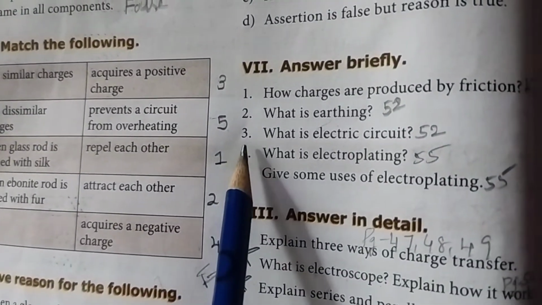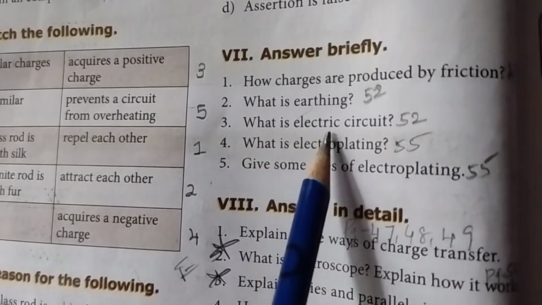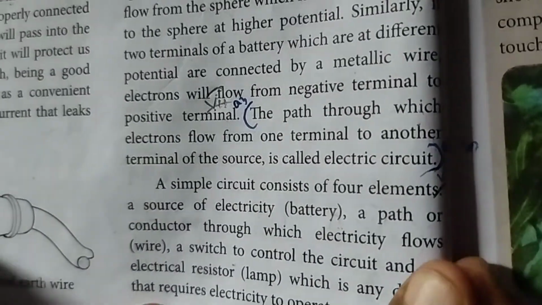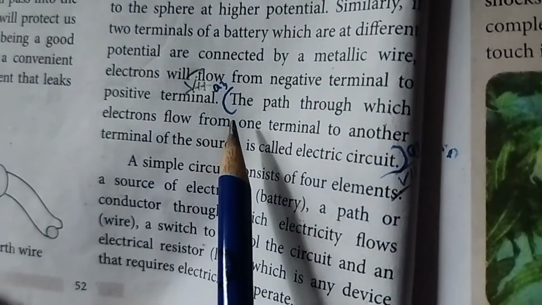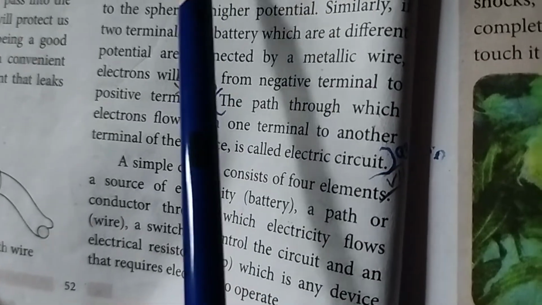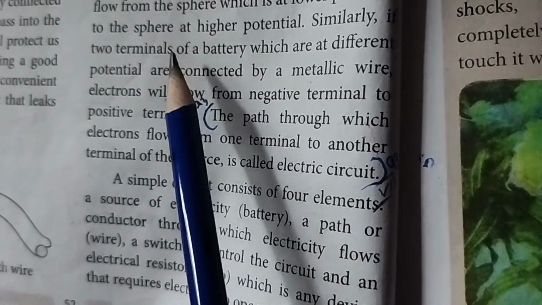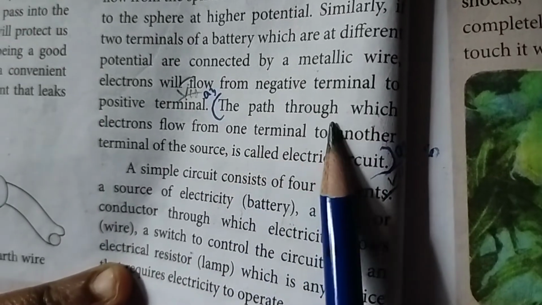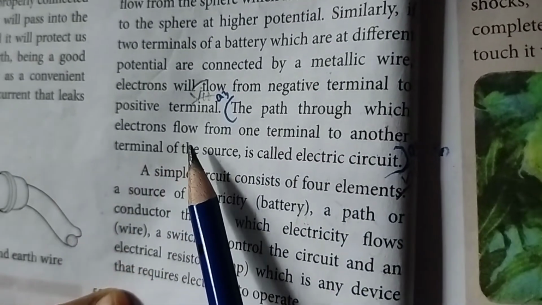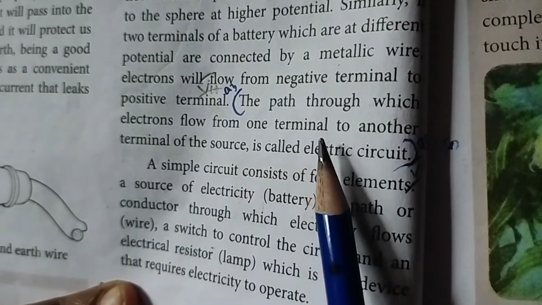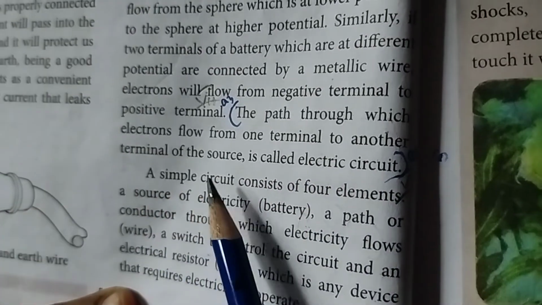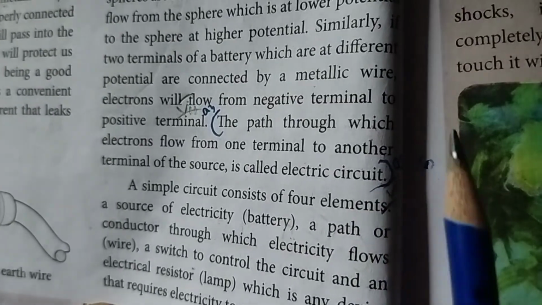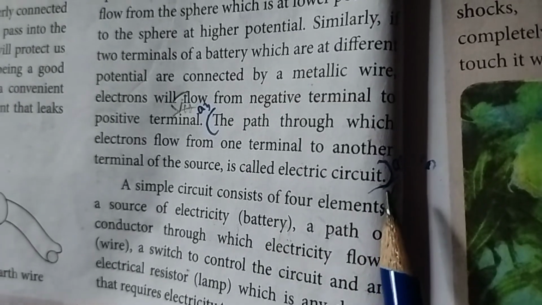Next, third question, what is an electric circuit? Take page number 52. The electric circuit, eighth line: the path through which electrons flow from one terminal to another terminal of the source is called an electric circuit. Up to this, seventh Roman letter, third question answer.